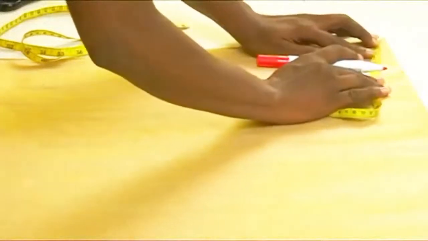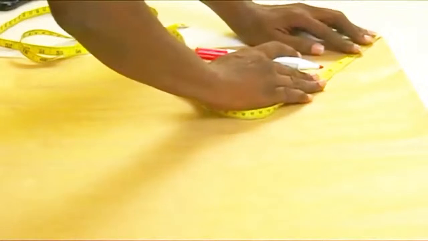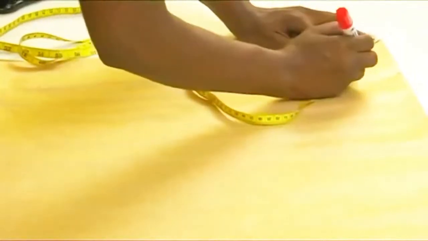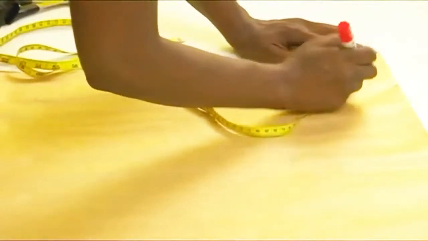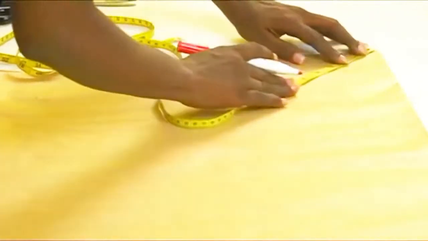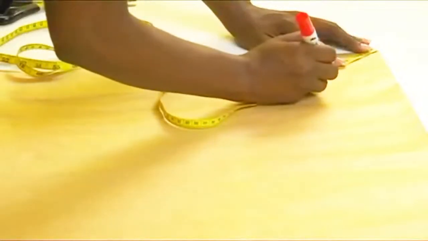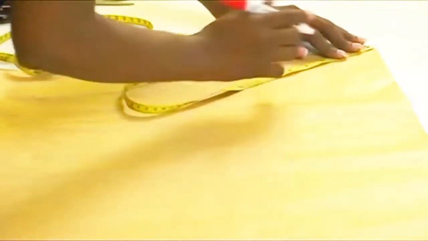So I'll just mark out 4 inches here because we need to cut out our skirts. We're going to be making the fully flared skirt, but I'd like to show you how to cut out all these skirts so that you understand how to cut them out. But the one we're going to be making will be the fully flared skirt.